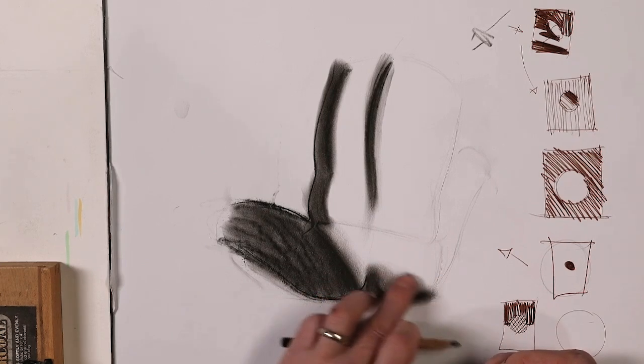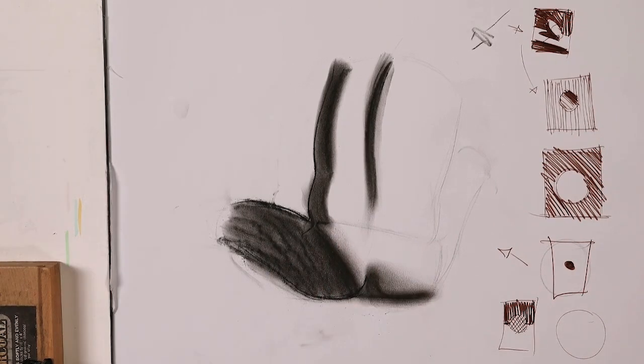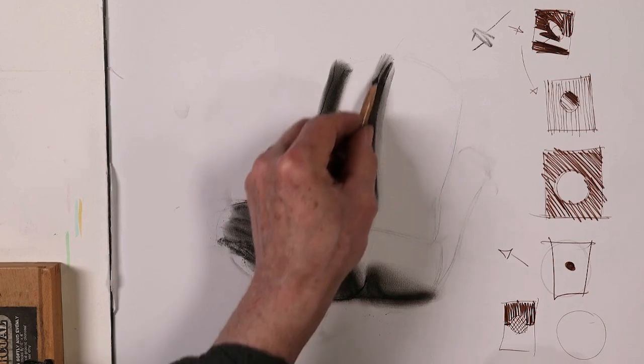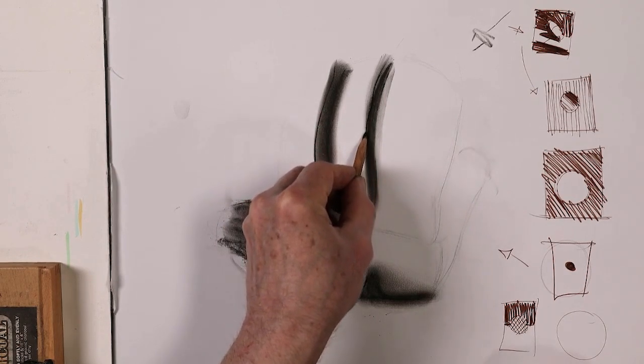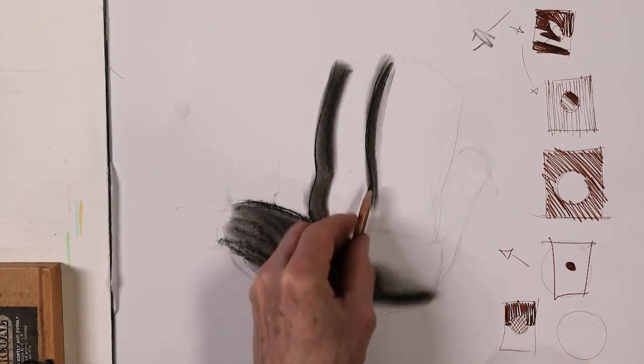Might take a longer time to blend back out. Either one. Any detail I want beyond that, I'll just use line.